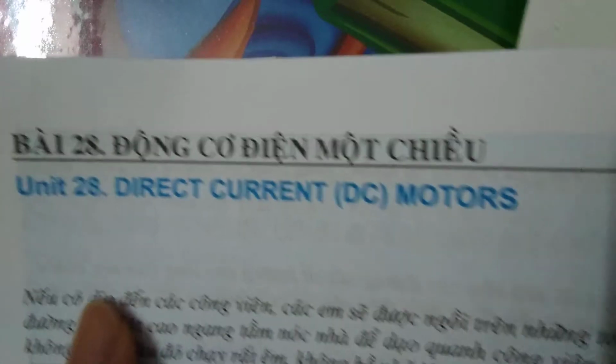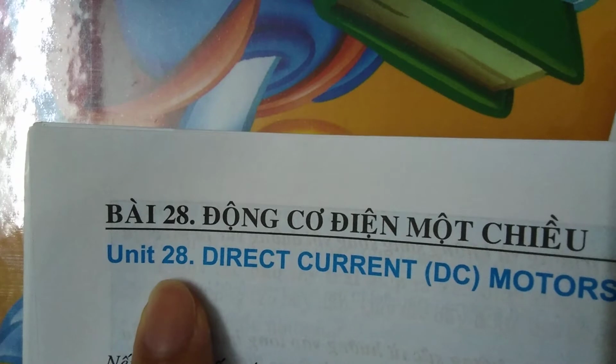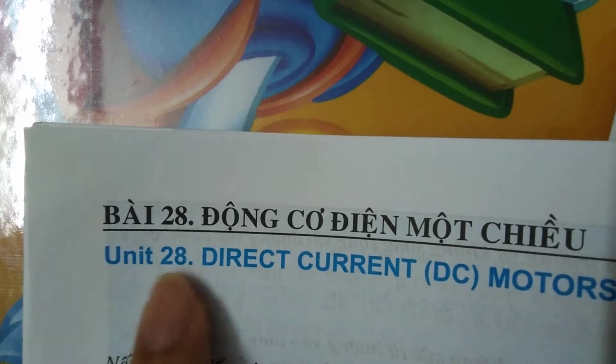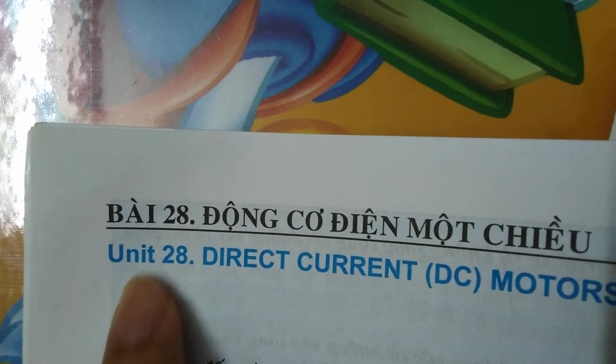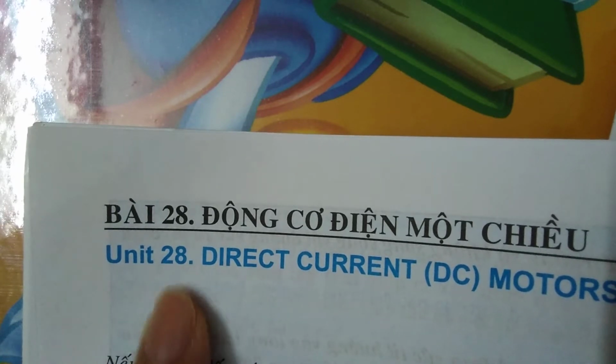Lesson 28, unit 28. Should be chapter 28, it's okay. Or lesson 28. Unit is a bigger content. We should say lesson 28.